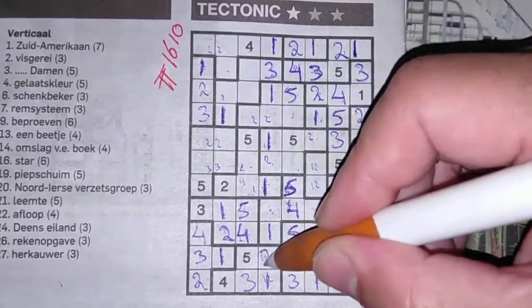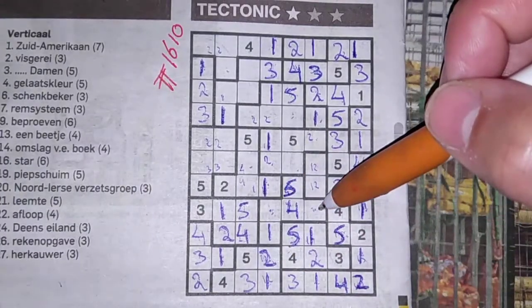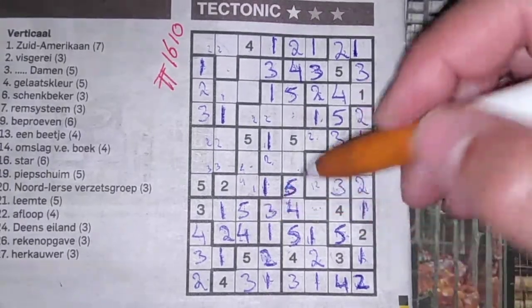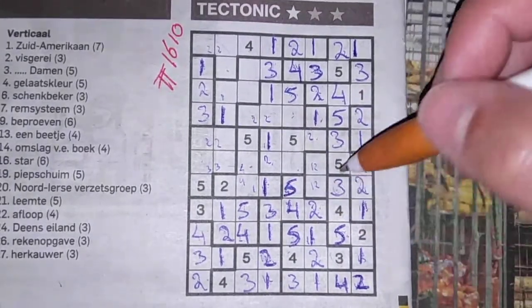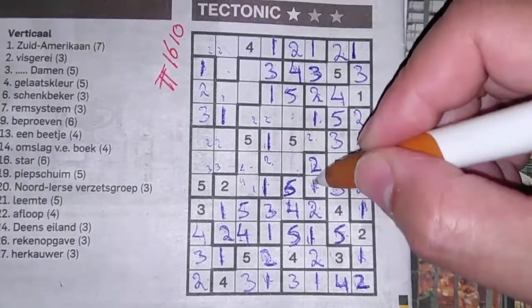This should be the 1, and this should be a 2. The 2 and the 3 are left. We have a 3 here, no 3 there, 3 should be there, and the 2 goes there. Now we have a 2 here, so this can't be a 2 anymore. This should be the 2, and this should be a 1.